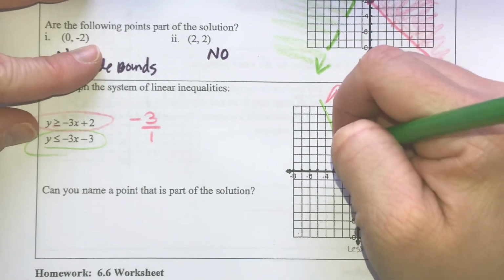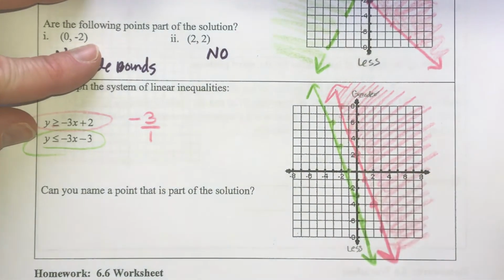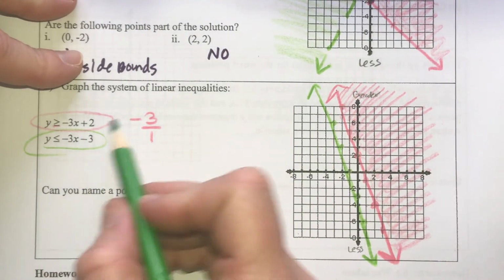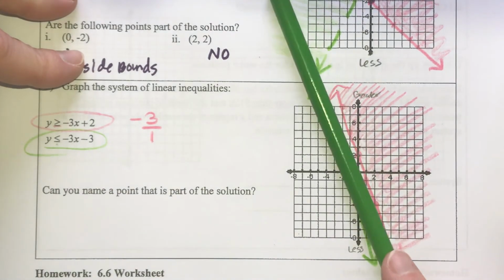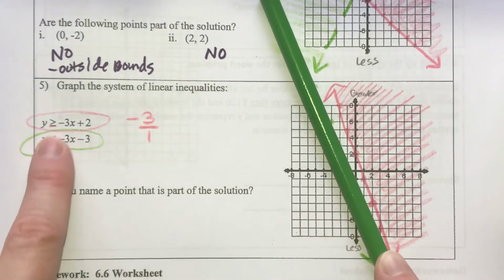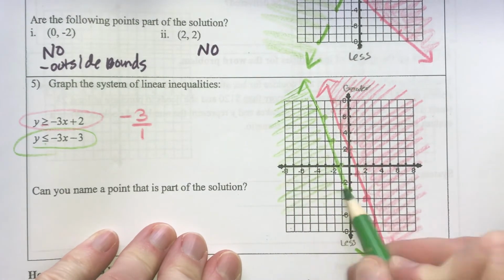Oh, that can be a solid line as well. Now my lines are not very straight. If I use a ruler like I normally do, you would see that they are exactly parallel. And then this says less than, so here's my green line. The greater than shows there, the less than shows here on this side of the line. So which side will you shade if you have less than? We're going to shade this side of our line.